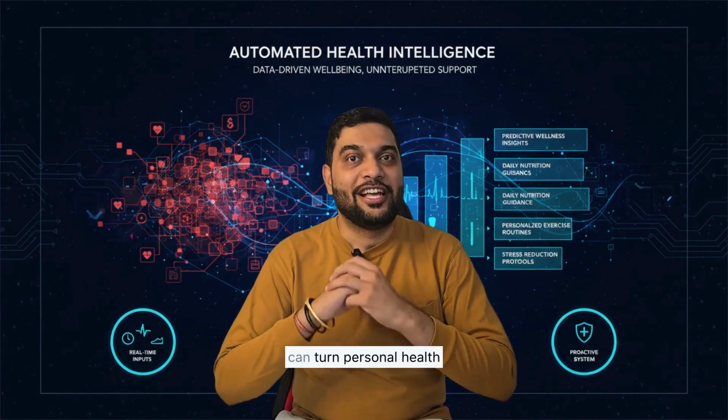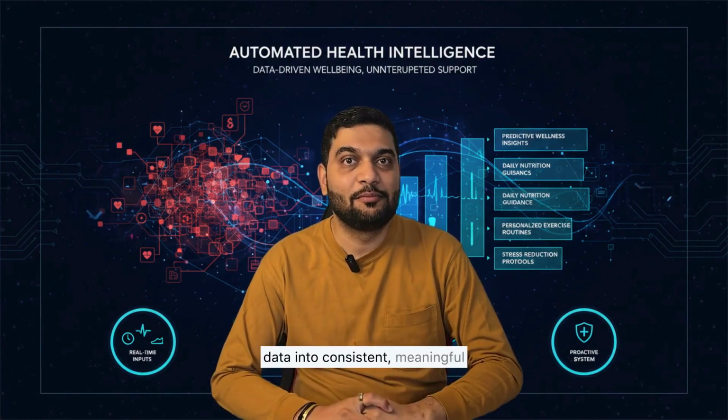This is how automation can turn personal health data into consistent, meaningful support.